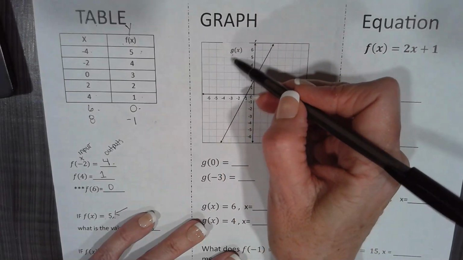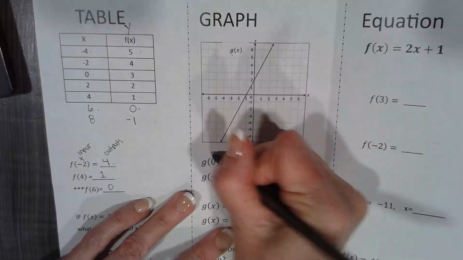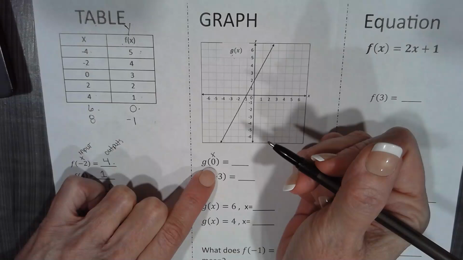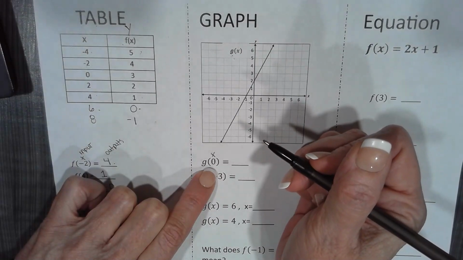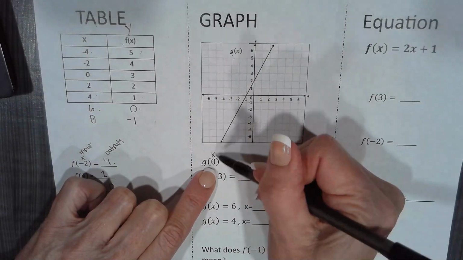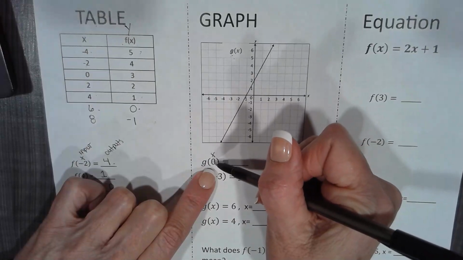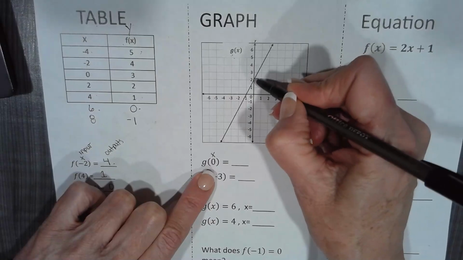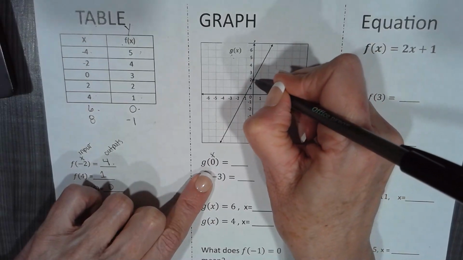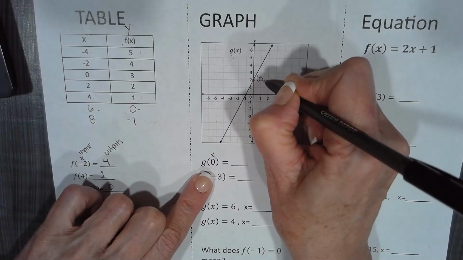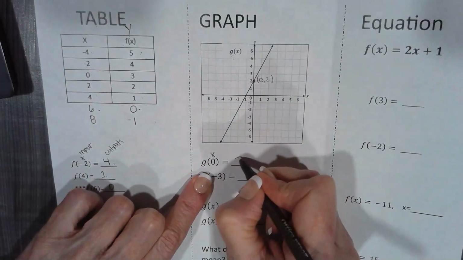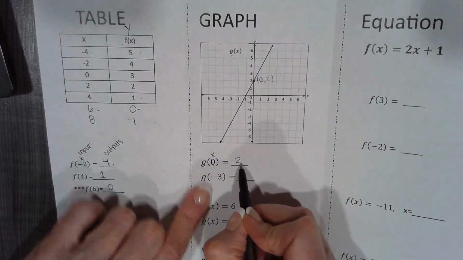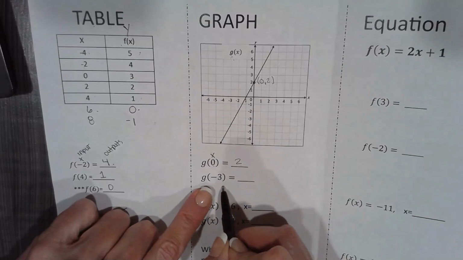Okay, so g of 0, remember if it's placed here, this is the x value. And we want the y coordinate of that ordered pair. So you've actually done this before. 0 is where the x is, and if you find your line, it's right here. This is the ordered pair, 0, 2. So a 2 goes there. Input, output. Okay, g of negative 3.